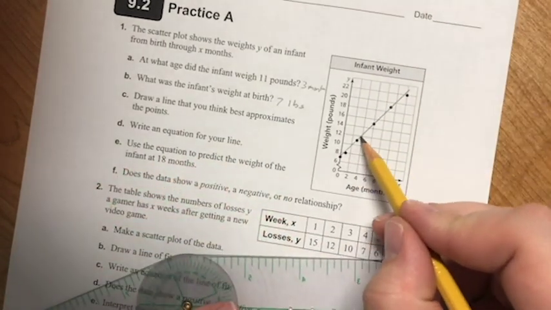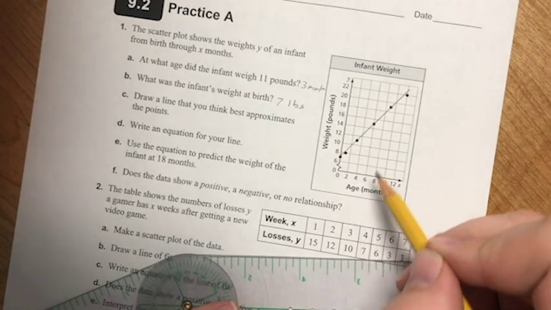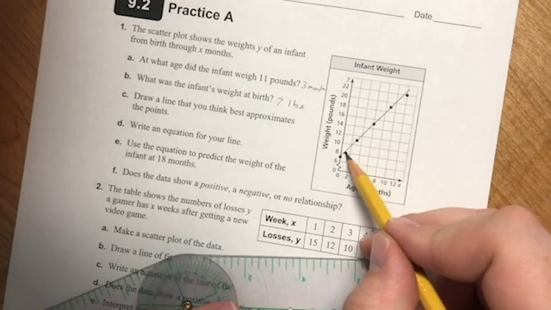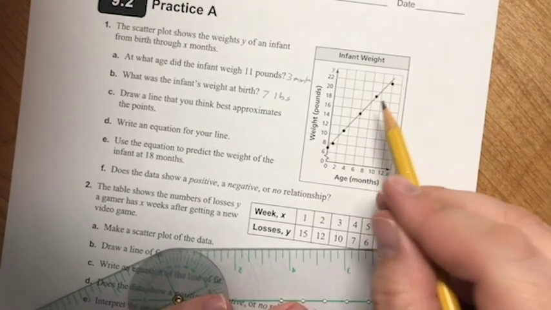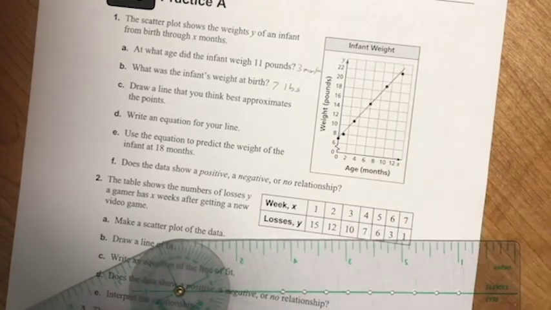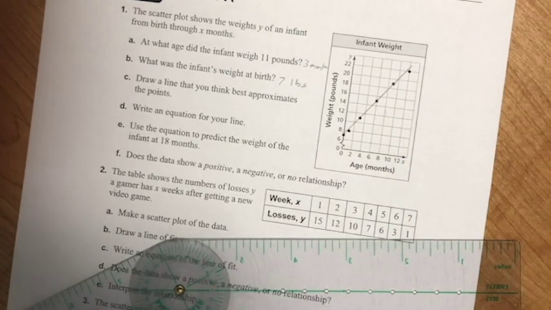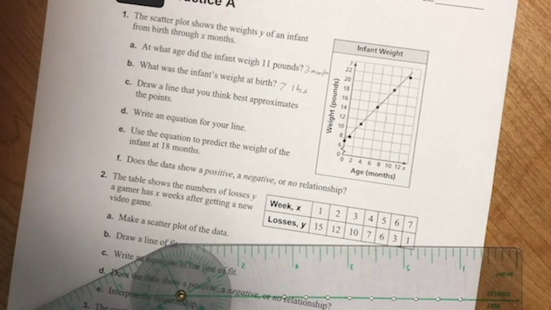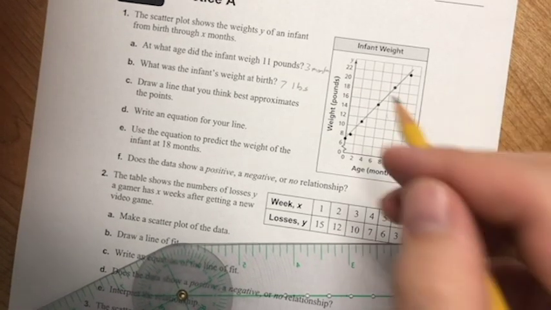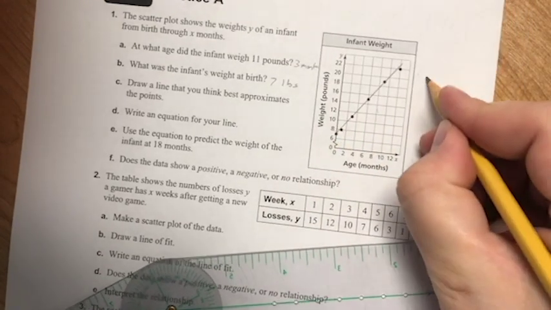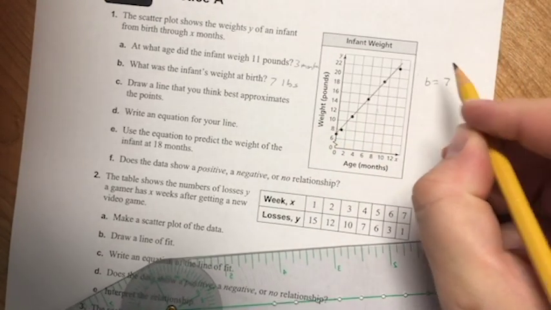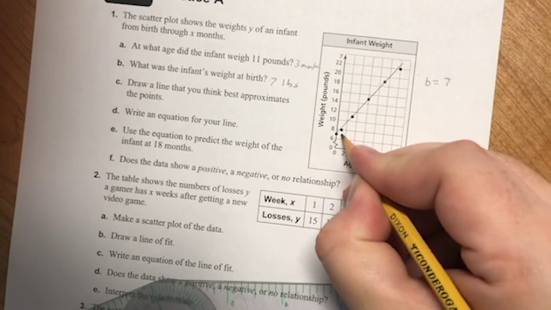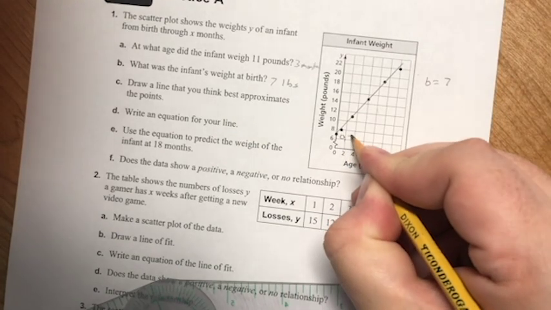I was able to actually have about 3 points on my line, and I got a point that's a little bit above and a point that's a little below. That's not too bad. Again, because this is a line of best fit, it's as good as we possibly can do. So there we go. Write an equation for your line. Well, I already know that my y-intercept for this thing happens to be 7. Now I just need to find the slope. So this point that we used was (0, 7).